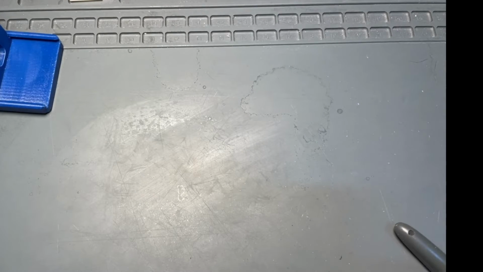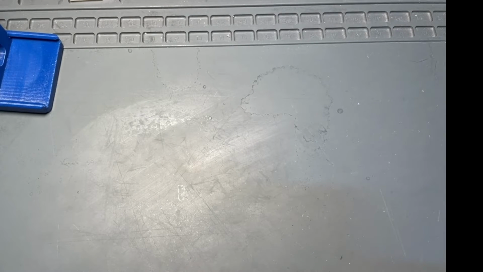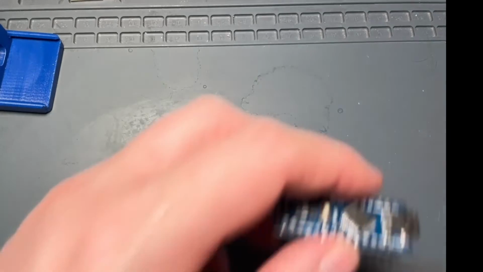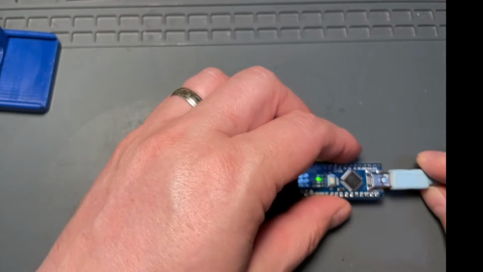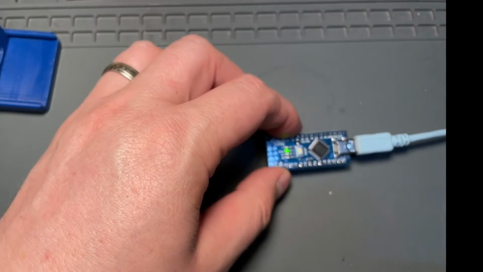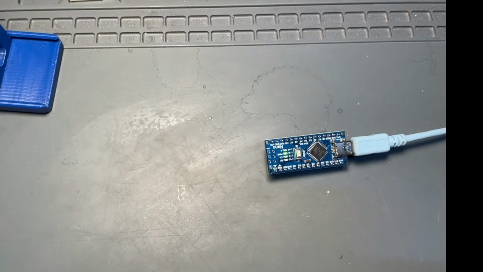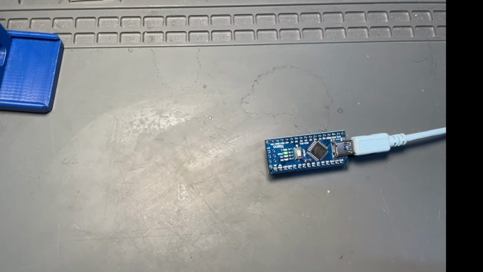So let's zoom out a bit, clean up our desk. Where is our cable? Okay, let's try to go to our Arduino IDE and upload the sketch.